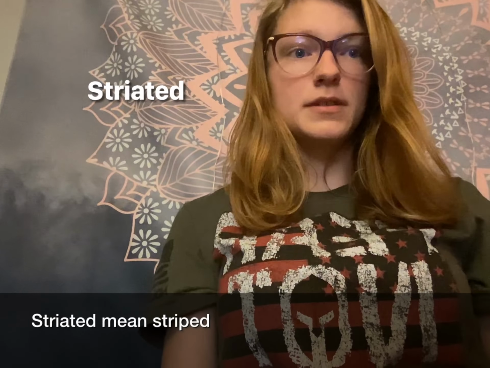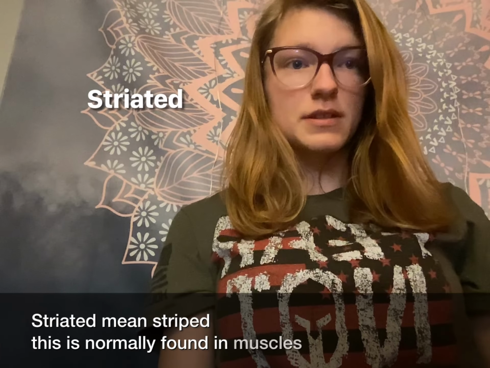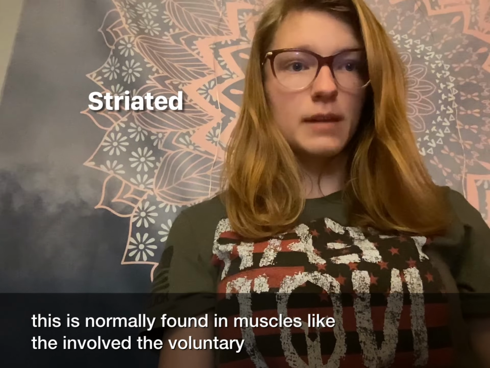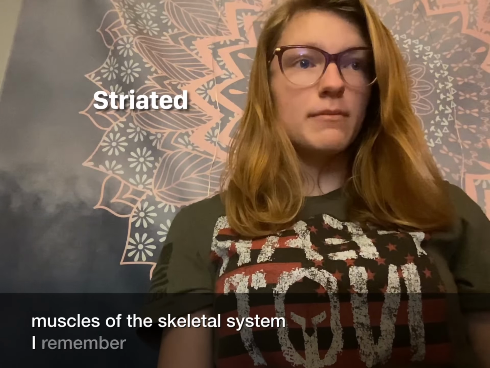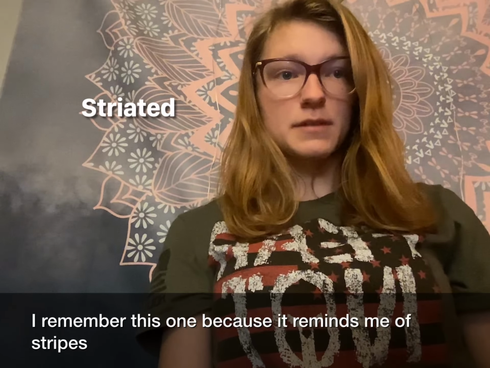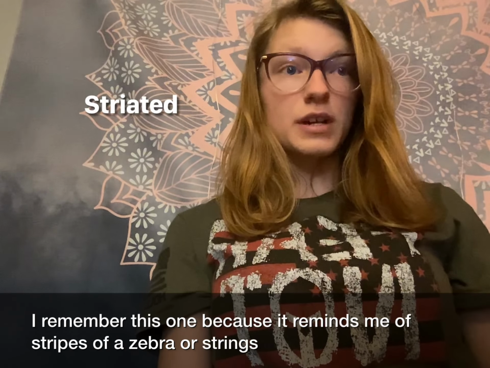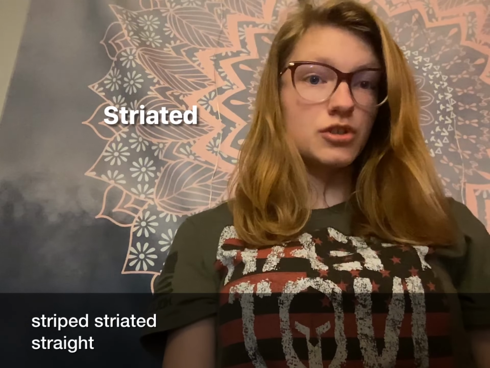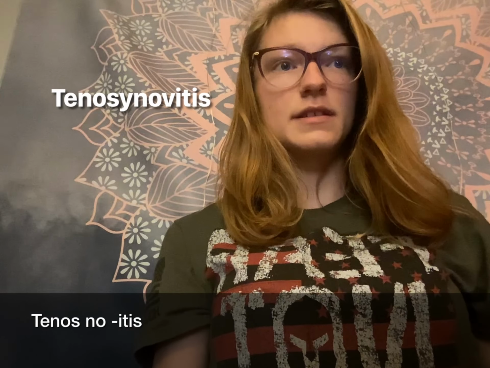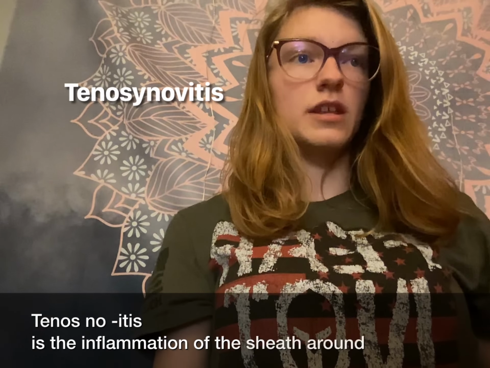Striated means striped. This is normally found in muscles like the voluntary muscles of the skeletal system. I remember this one because it reminds me of stripes of a zebra or strings inside the muscle. Striped, striated, string. Tenosynoviitis is the inflammation of the sheath around the tendon.